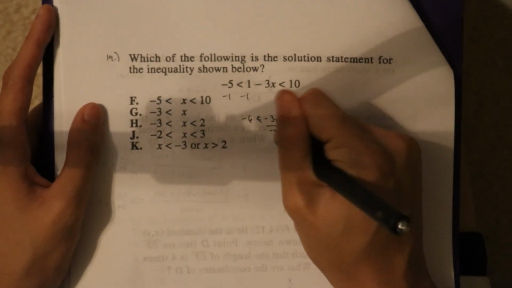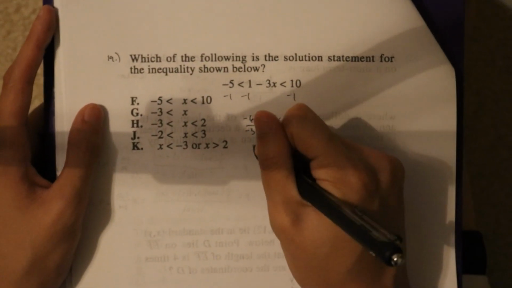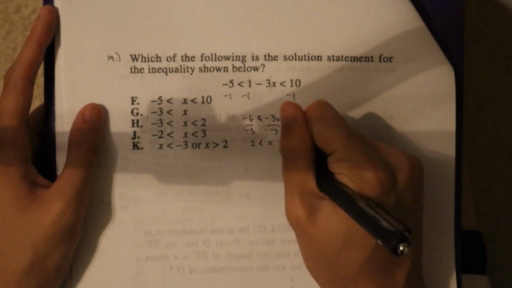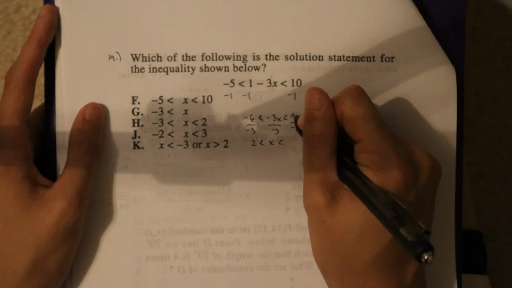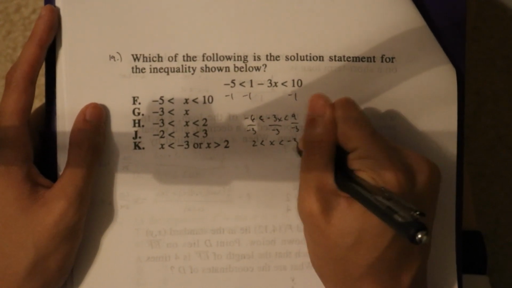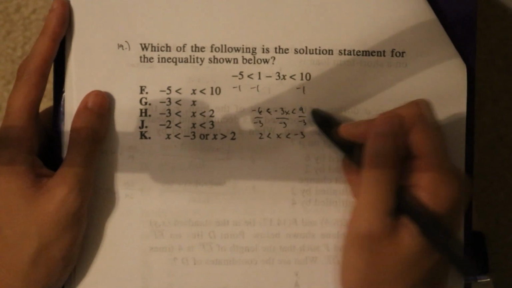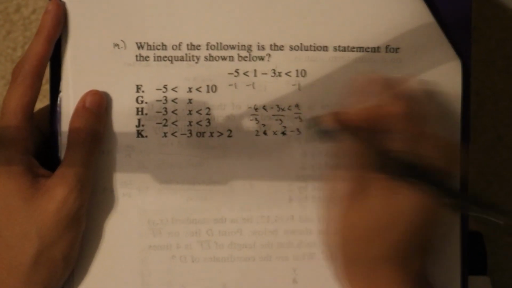Now we can divide -3 to both sides so that we have 2x, and then -3. Don't forget, when you're dividing by negative numbers, you have to switch the sign as well. So I forgot to do that. So this should be this way, and it should be that way.